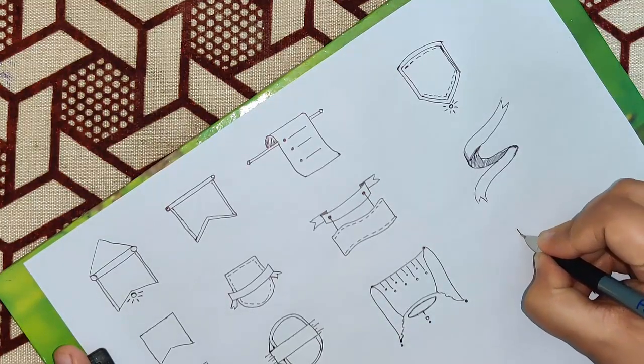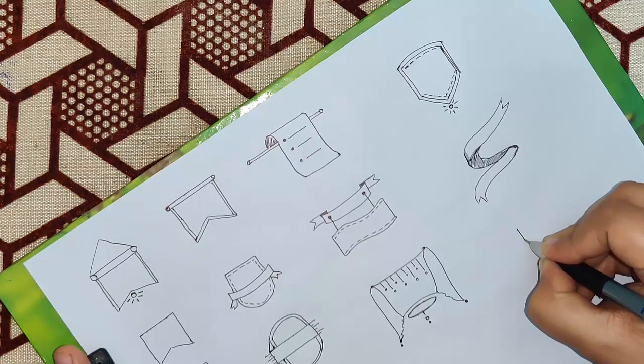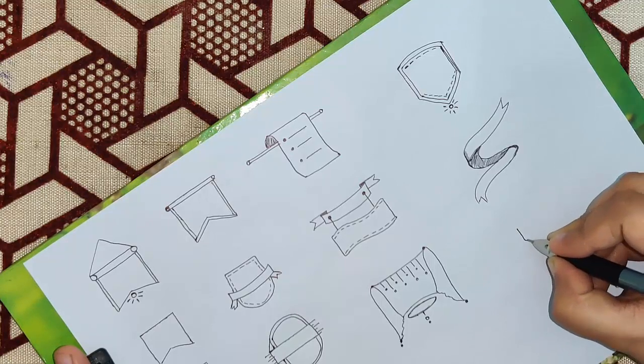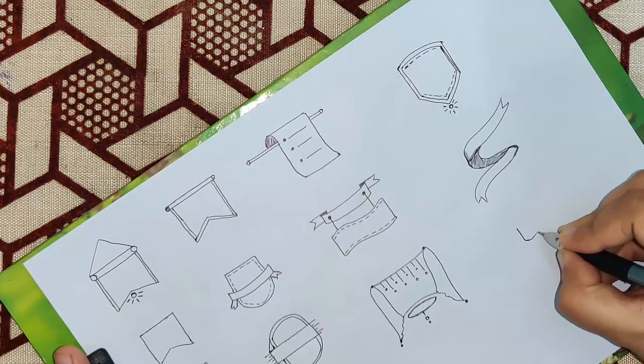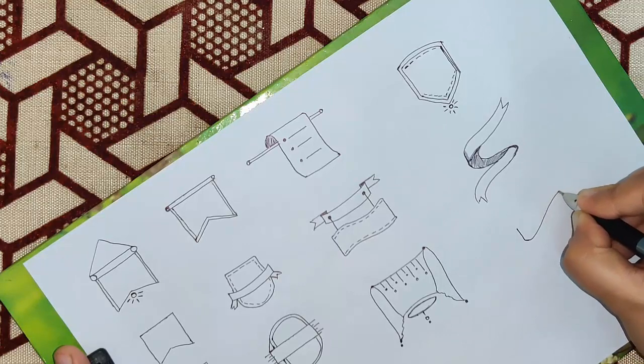This next banner design is also a curvy spiral kind of design that might make you feel that it's difficult to make, but it's truly not.